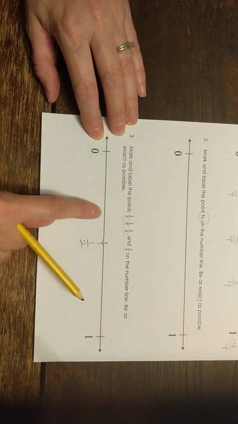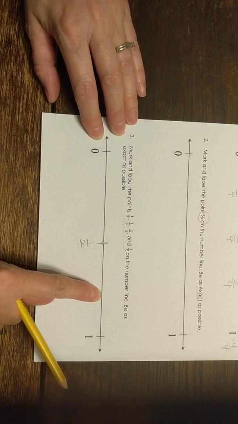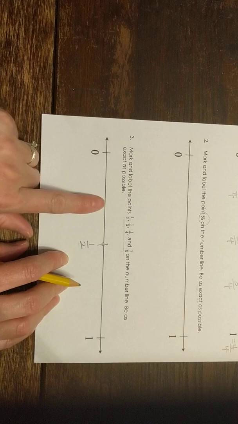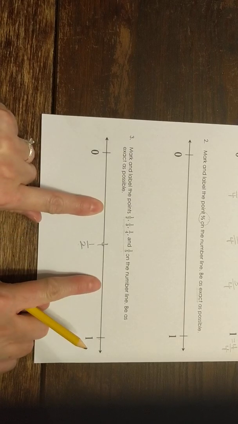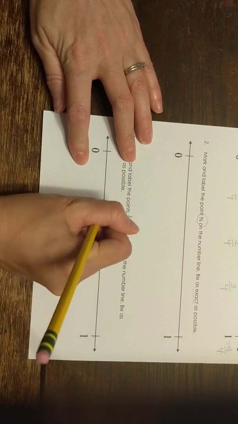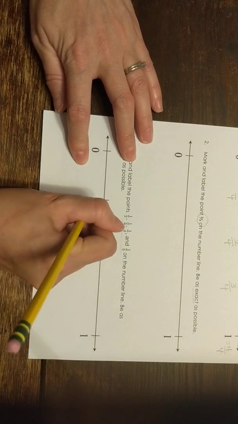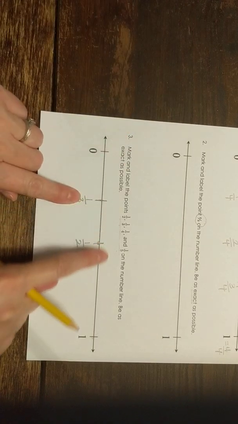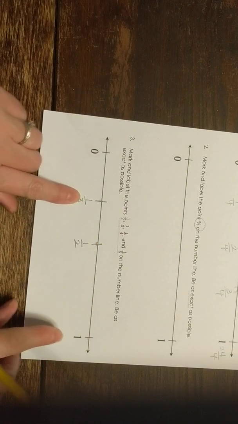So I'm going to have 1, 2, 3. So a third would be about 1/3, 2/3, 3/3. Third would be about right here. See how tricky that is, boys and girls? 1/3, 2/3, 3/3.